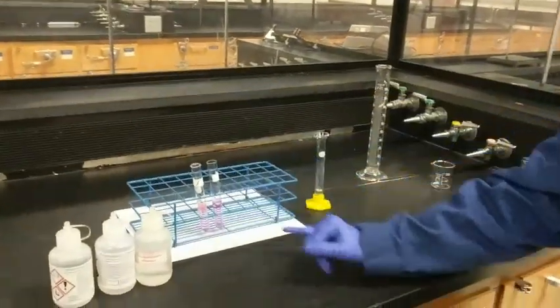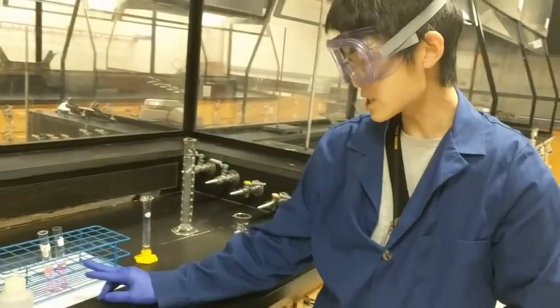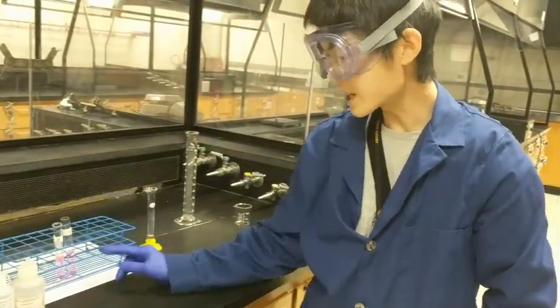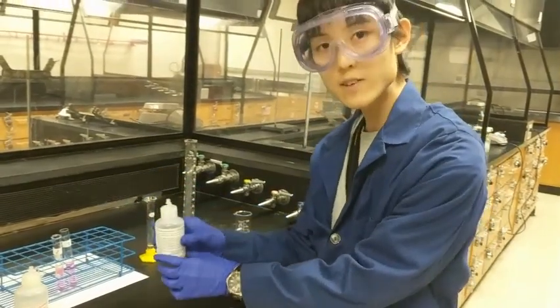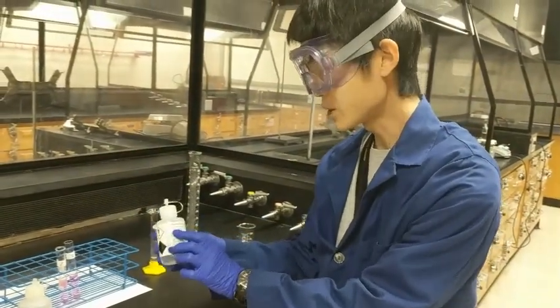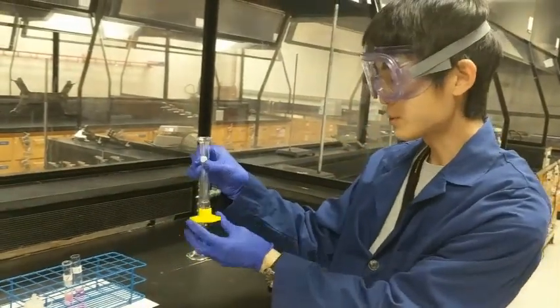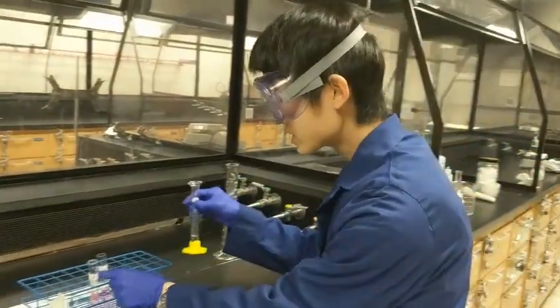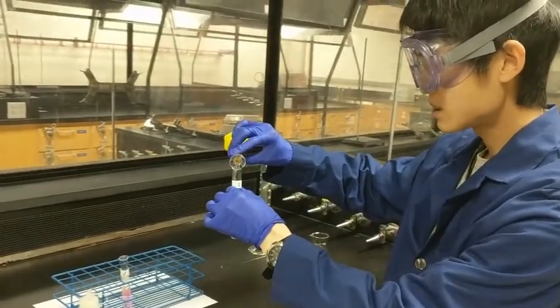So the first test tube is going to be used as a reference, and to the second test tube you're going to add 2.5 milliliters of ammonium chloride solution. So we have 2.5 milliliters of the solution, and I'm going to add the solution to the second test tube.